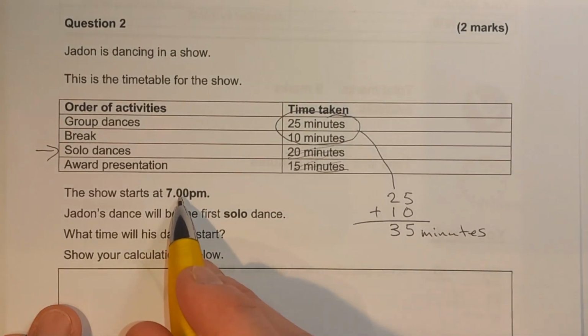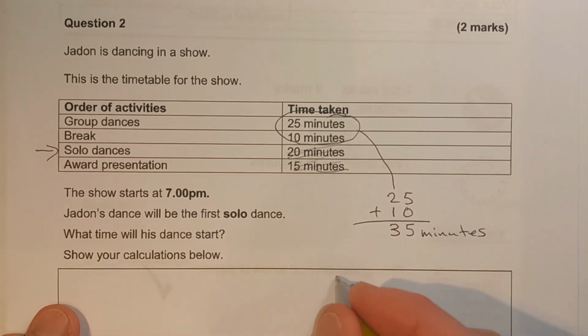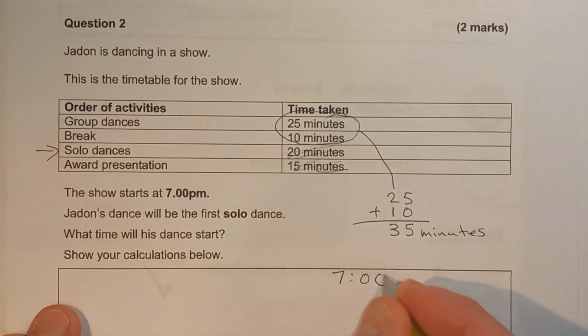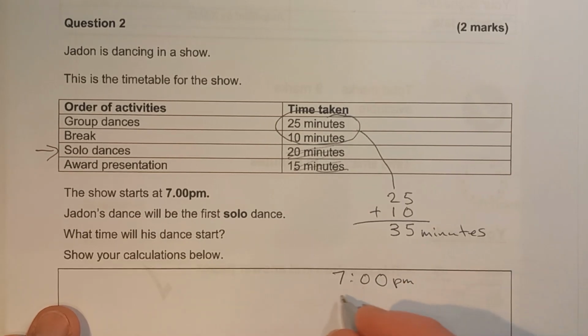Well, if the show starts at 7 p.m., we've got 7 p.m. and we're adding on 35 minutes. So it's just going to be 0 plus 5 is 5, 0 plus 3 is 3, so we're going to have 7:35 p.m.